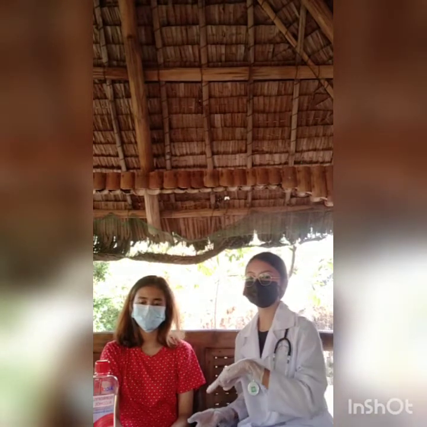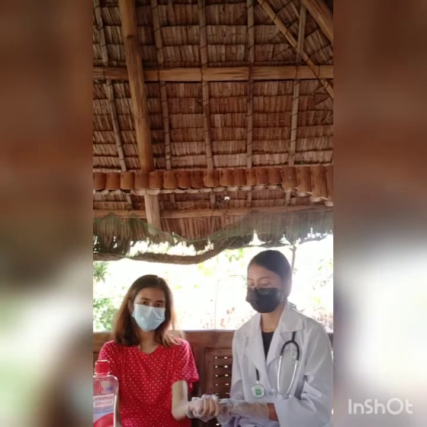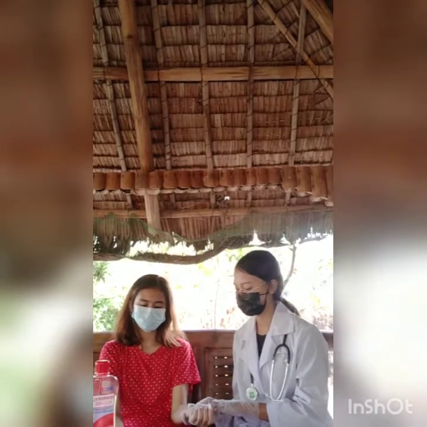So while the fingers are still in place after counting the pulse, observe the patient's respiration. Note the rise and fall of the patient's chest.